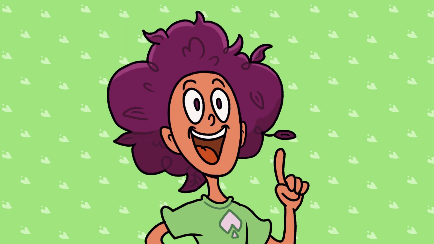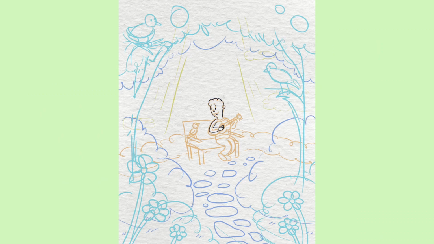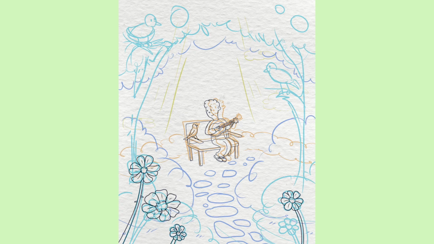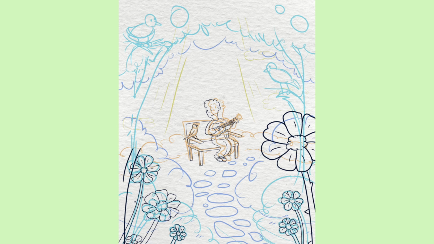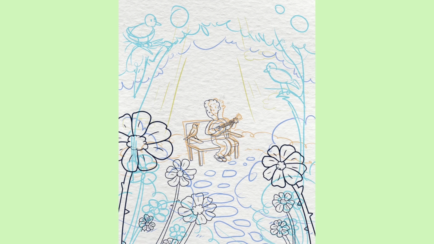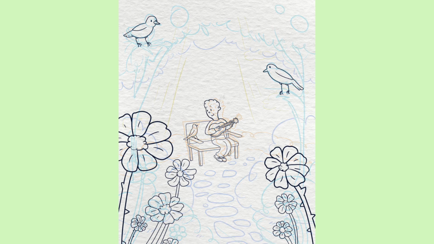But there's always exceptions. For my illustration, the background's my focal point. Here I have Will playing his ukulele on a bench. In the midground I have some bushes, and in the foreground I have some birds on trees. I think having a foreground, midground, and background adds a lot of depth to your illustrations. I'd recommend this for anyone wanting to do backgrounds.